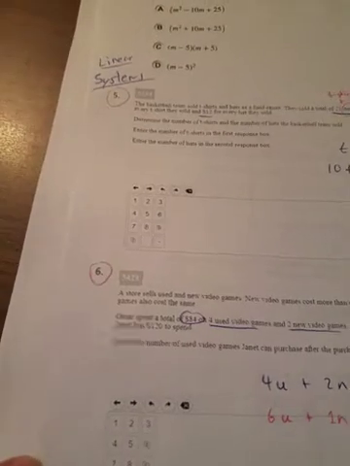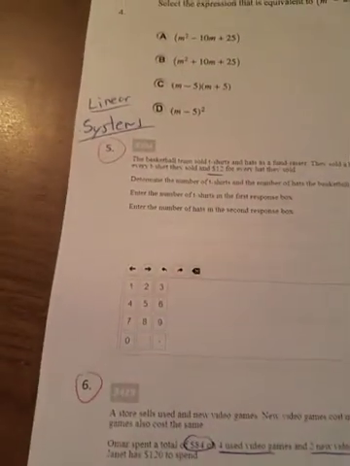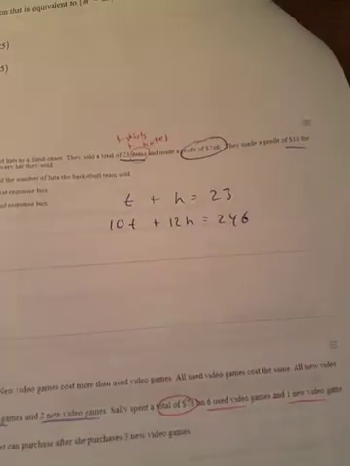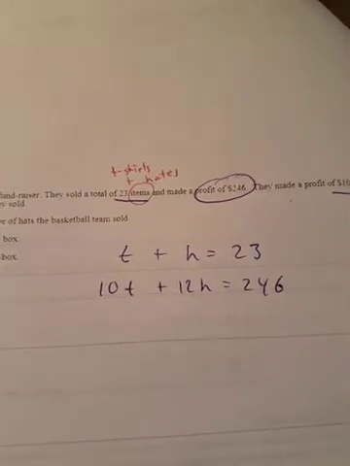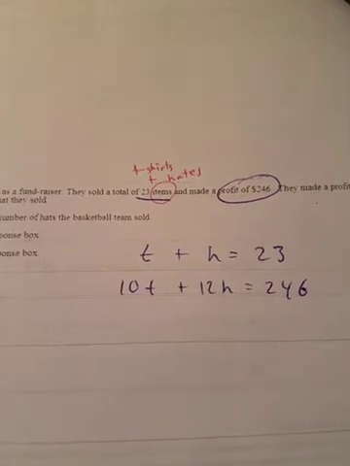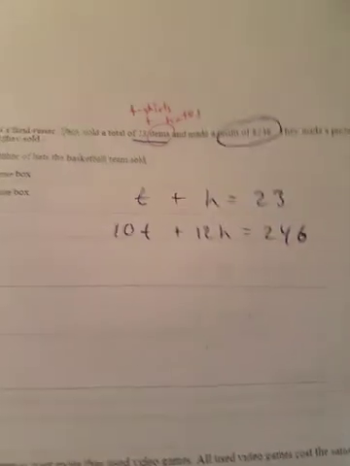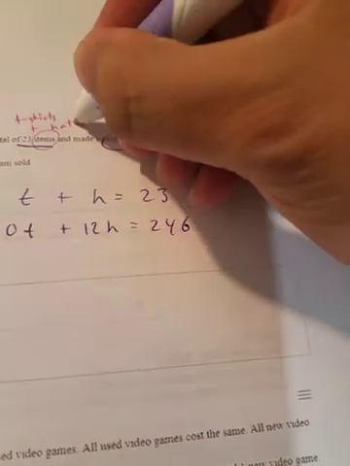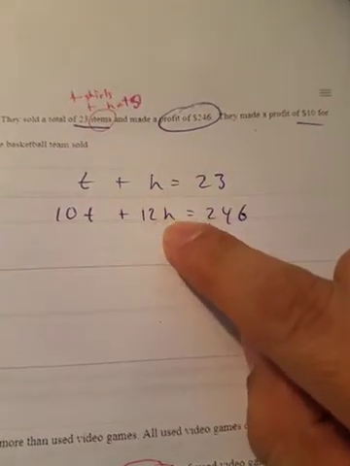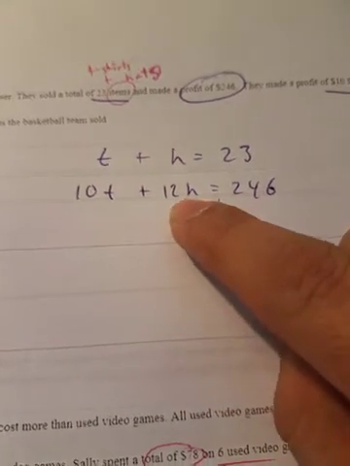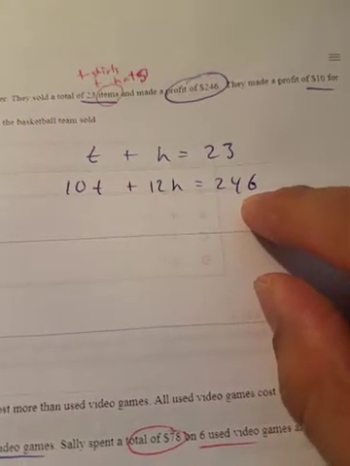And then let's go into this other one right here. Now these two, I just wanted to point out, sometimes you get linear systems. You've got to make sure to read the information carefully, because once you get the information, I was able to write two simple equations. The t-shirts and the hats equals 23, and then $10 per t-shirt plus $12 per hat equals $246 as the amount of money they made.